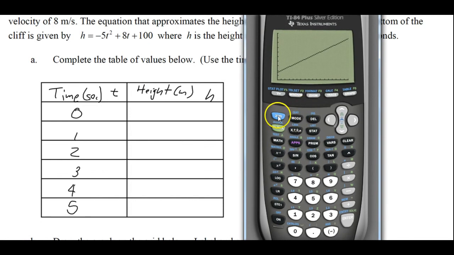And you're going to learn something if you're watching this. So I'm going to go second function memory. And I want number 4, which is clear all lists, because I'm going to do something in the lists. So I can now go to stat. And I go to edit. And in list 1, I'm going to put the times. So 0, enter, 1, enter, 2, enter, 3, enter, 4, enter, 5, enter.